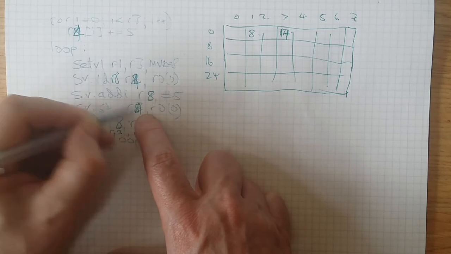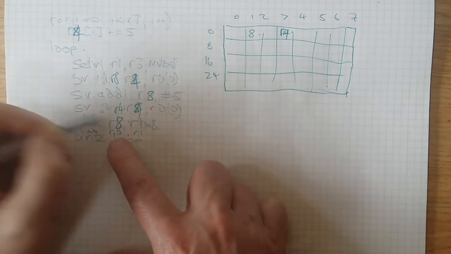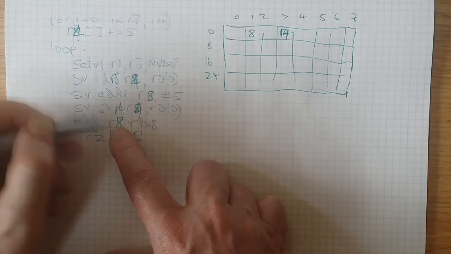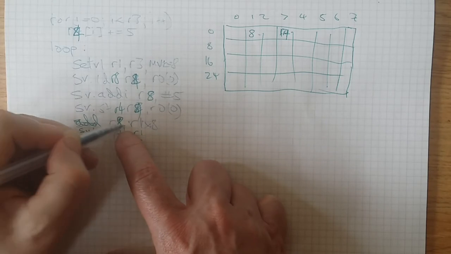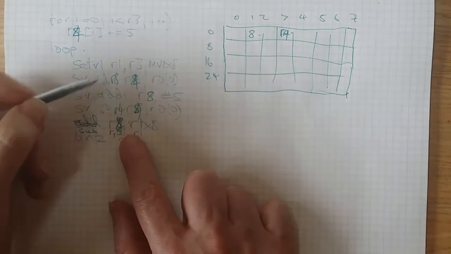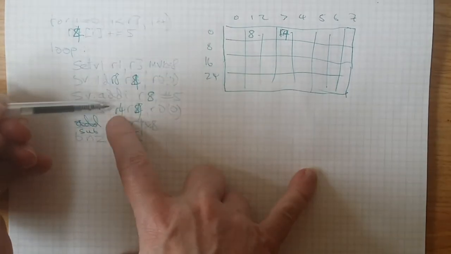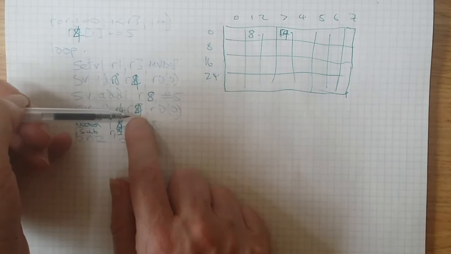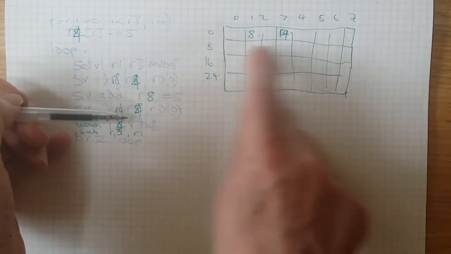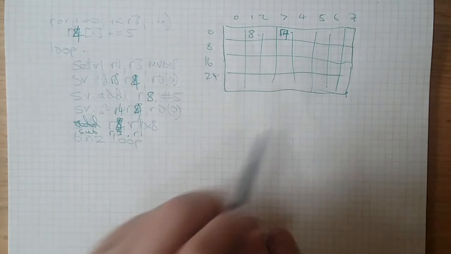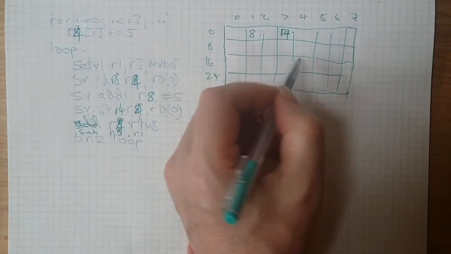Store R4, we need it for both. I'm terribly sorry about this. Add R8 elements, add R4 as the pointer. R4 contains the address, and R8 contains the actual data loaded from that address.